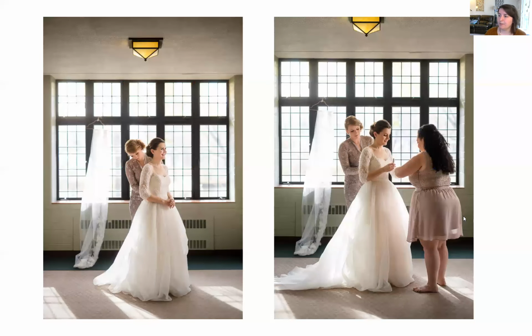Here's another example. As people are moving in and out, I have set up my light and I'm just sitting back and letting things happen. I set up my light before she even got there. I asked a bridesmaid, hey, stand right here real quick, model for me. Work it, girl, all right. And then once she moves out of the way, the bride comes in, I'm ready to go.